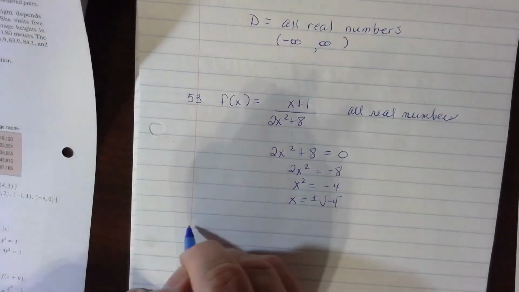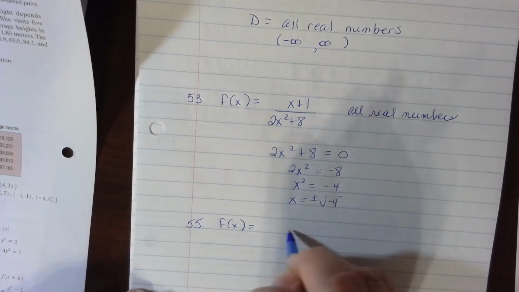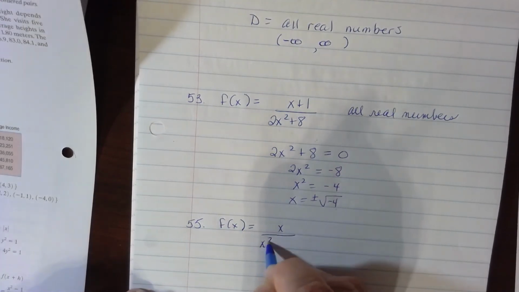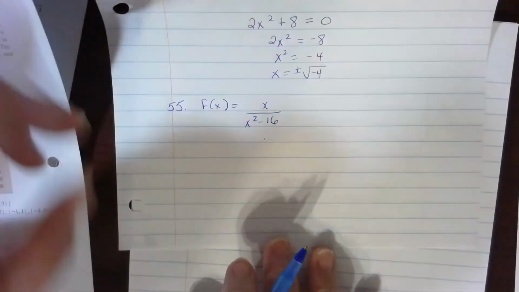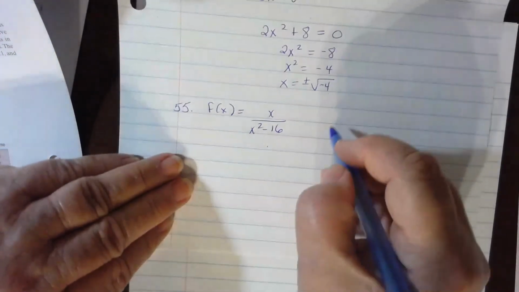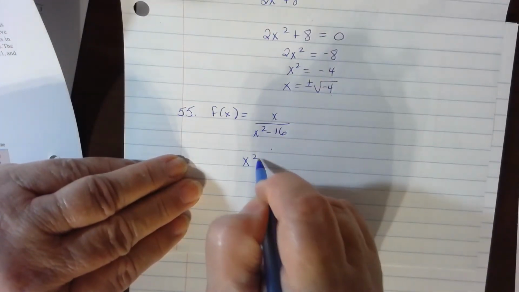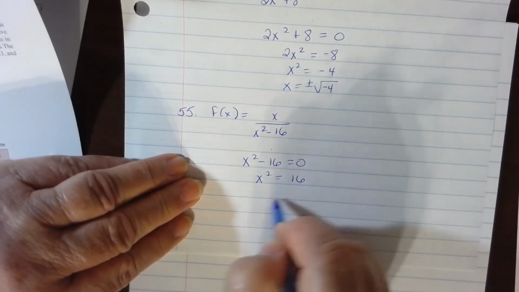Alright, let's go to number 55. Is there a denominator? Yes. Is there a way for that denominator to be 0? Well, let me check it out. Add 16.